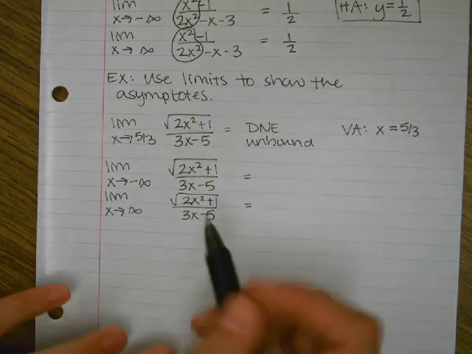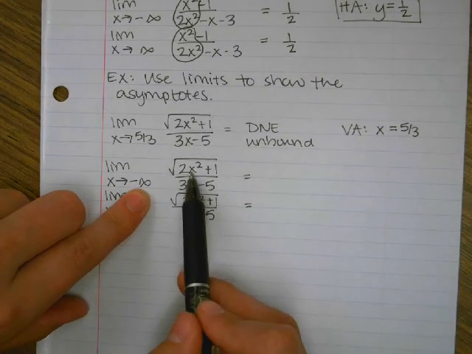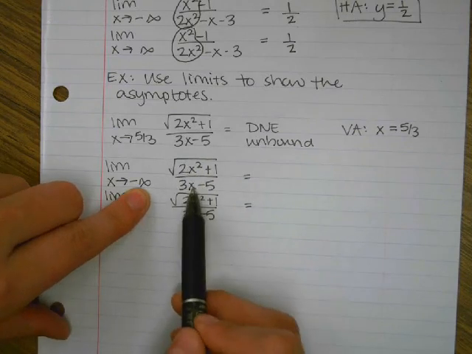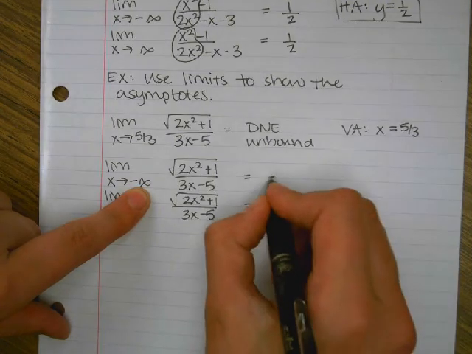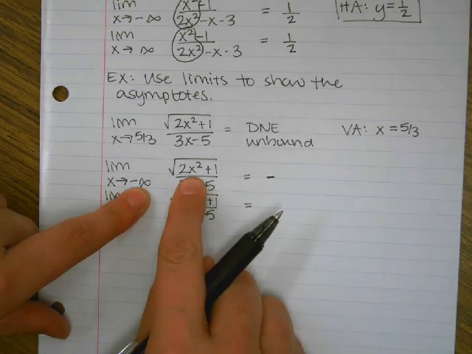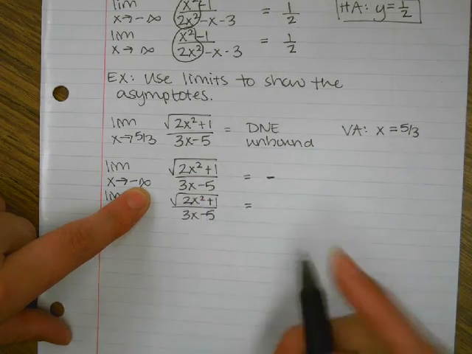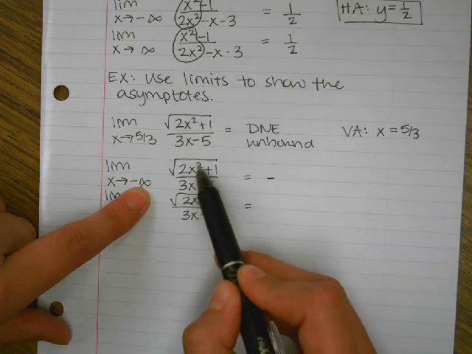All right? So when I consider what happens when I plug in negative infinity, I've got negative infinity squared, so that means that this number is going to stay positive here. But on the bottom, when I plug negative infinity in for this x, that's going to make this denominator a negative number. All right? Now I have to consider, if I think about the square root of the x squared, that means that this is just a plain old x.